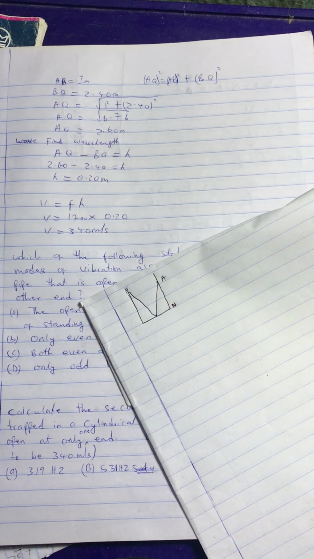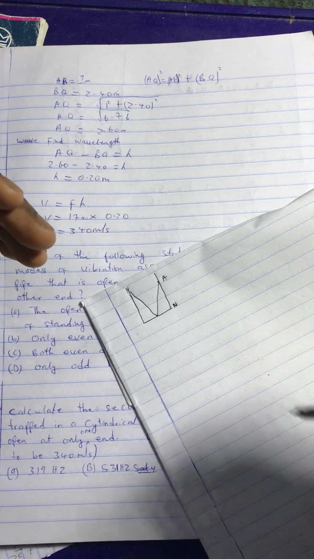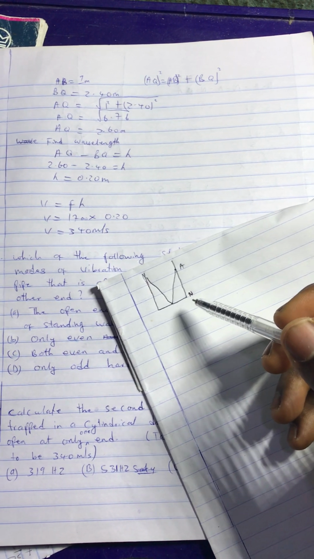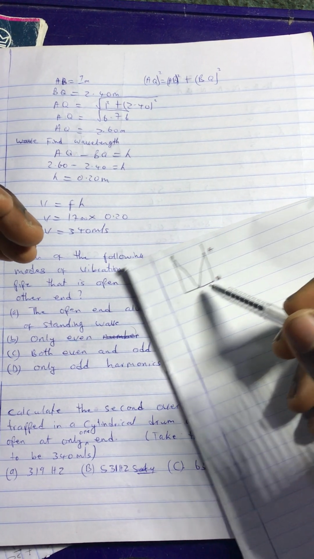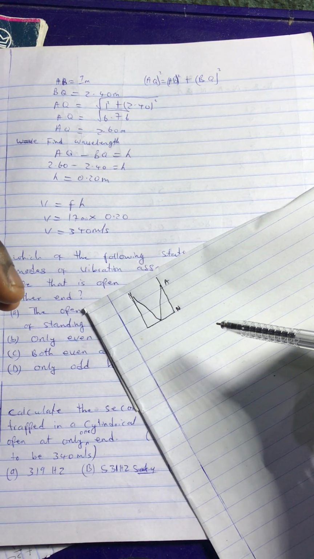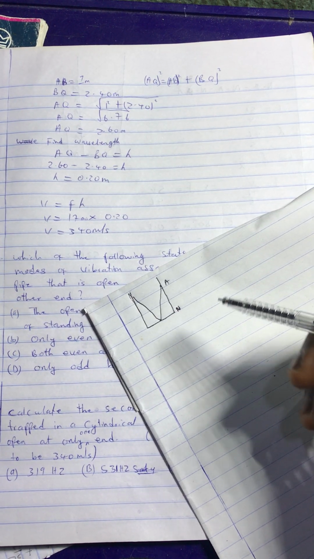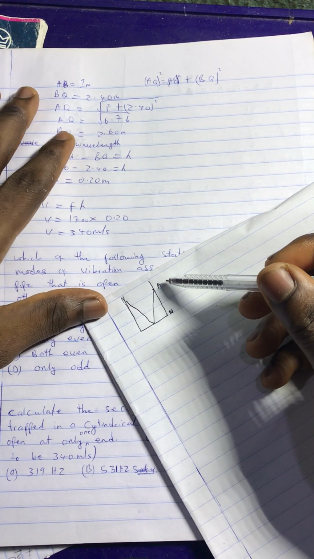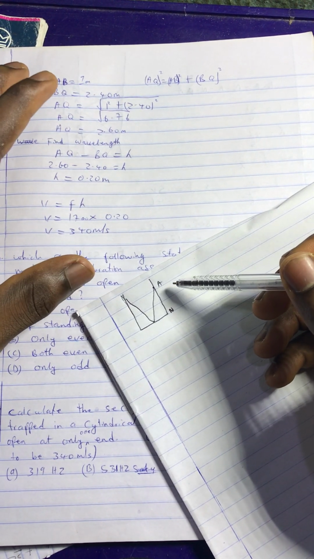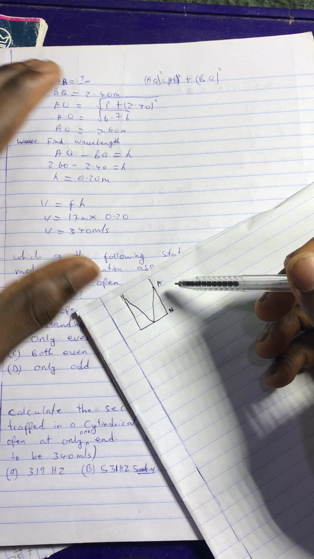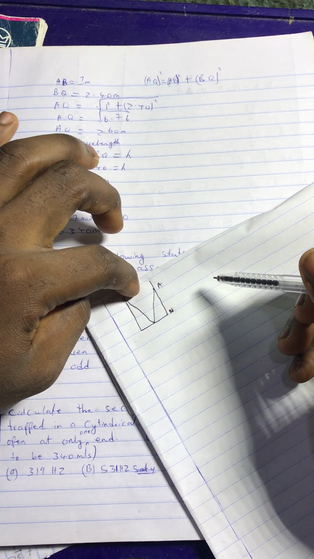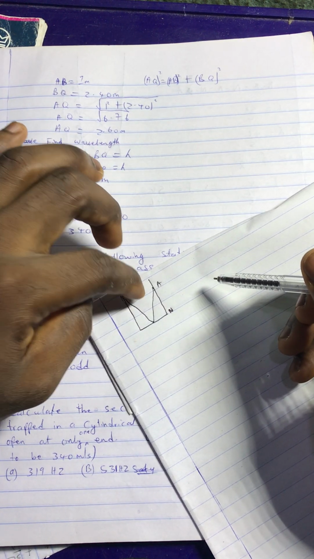Now, the question is asking what kind of harmonics you are going to get. Is it odd, or even, or both? That's what the question is, but we don't know yet. We all know that from our node to our antinode is lambda divided by 4, that is a quarter of lambda. From here to here is a quarter of lambda, and this is the lowest vibration you can get in a closed pipe.